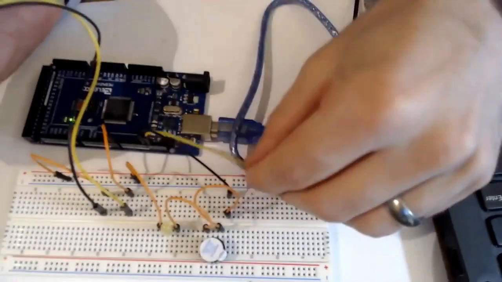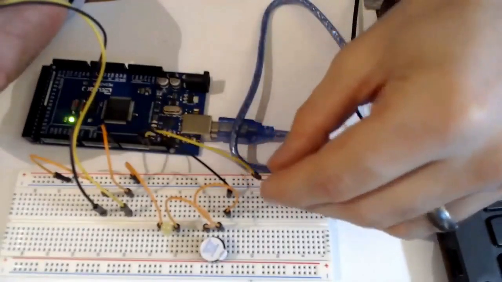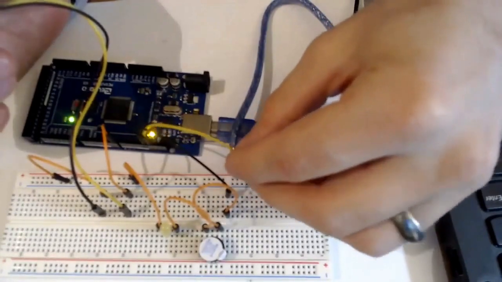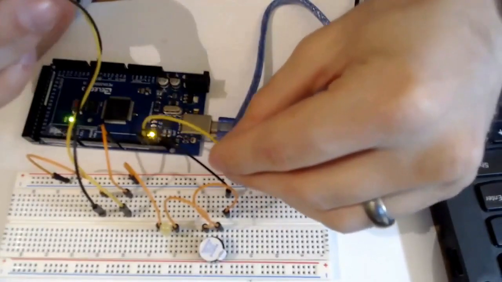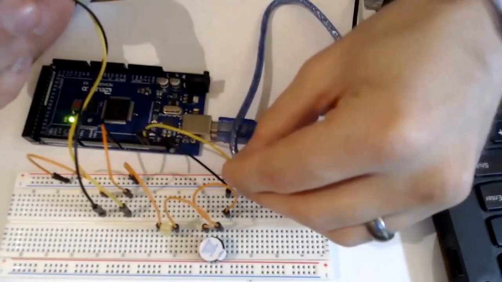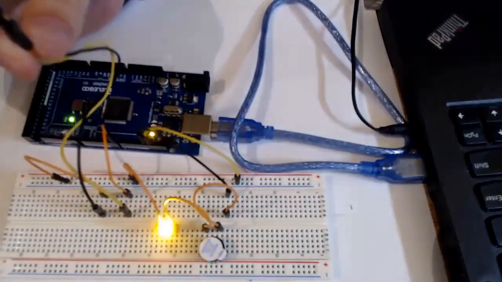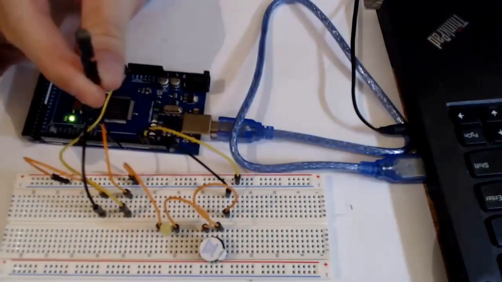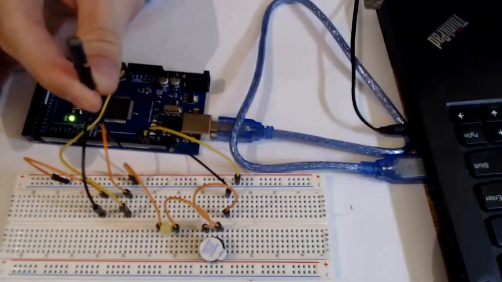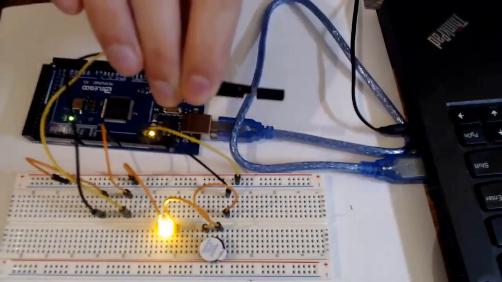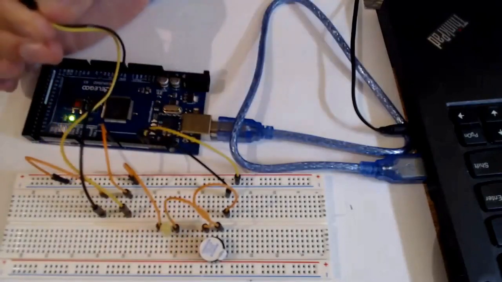And since I've just uploaded that sketch that I showed you, I'm going to now connect the circuit. And if I'm very still, like very still, then when the tilt switch is upright, nothing will happen. But if I move at all, it's got an alarm.